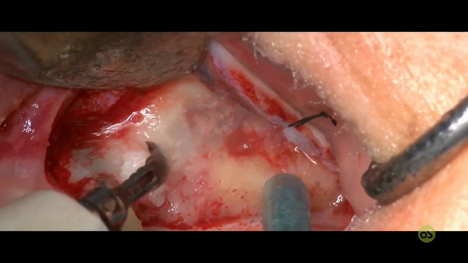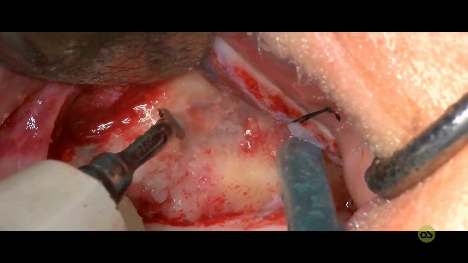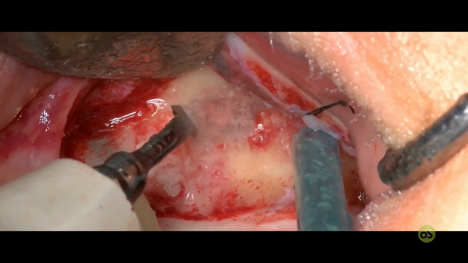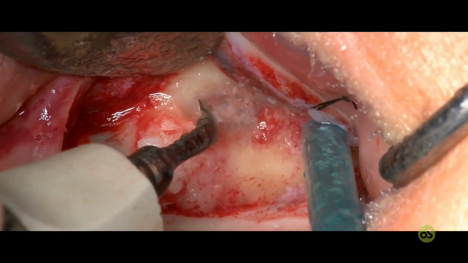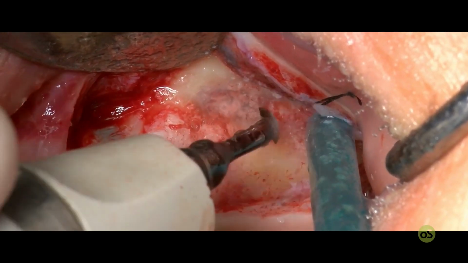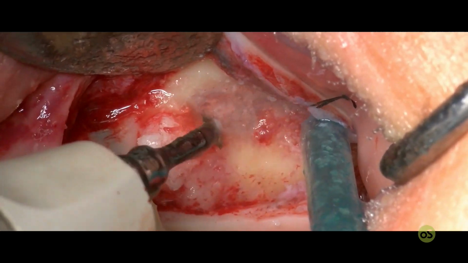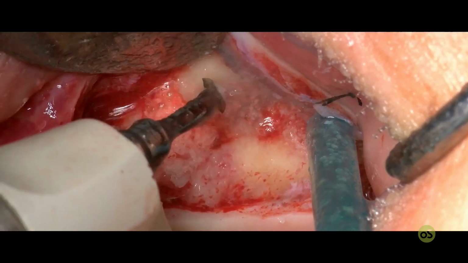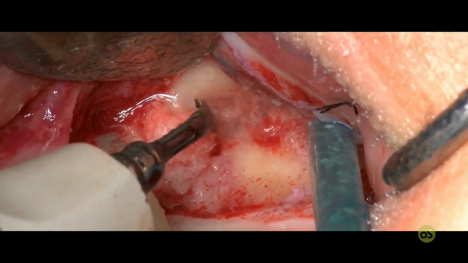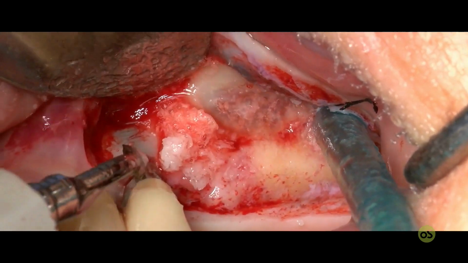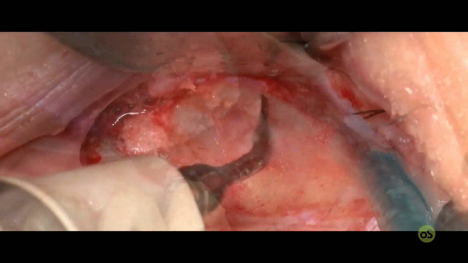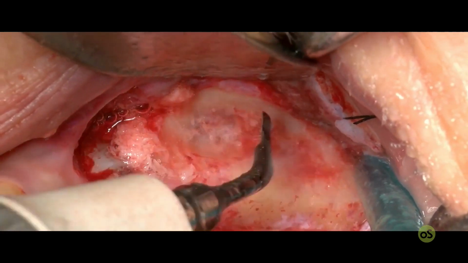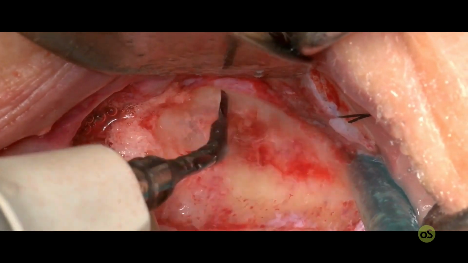Now you can see that with this maneuver we are reducing the thickness even in the area of the first molar. In this area, usually, we have the zygomatic process. For this reason, I prefer to avoid opening the sinus bony window in this area, to avoid reducing the resistance of the skull. But in this case, it was necessary to do that.